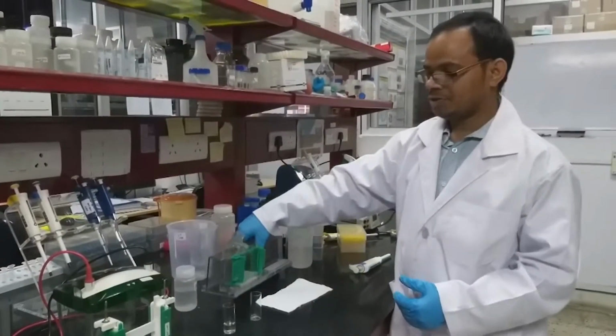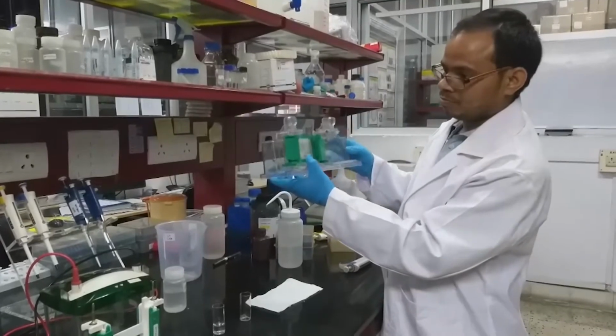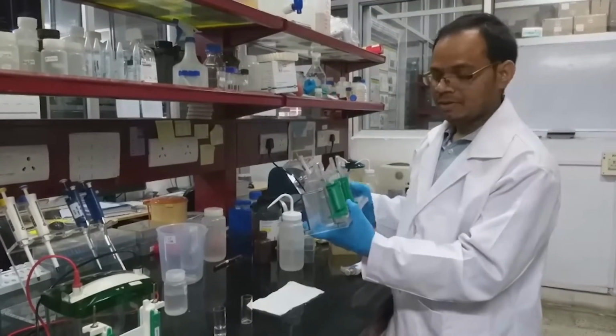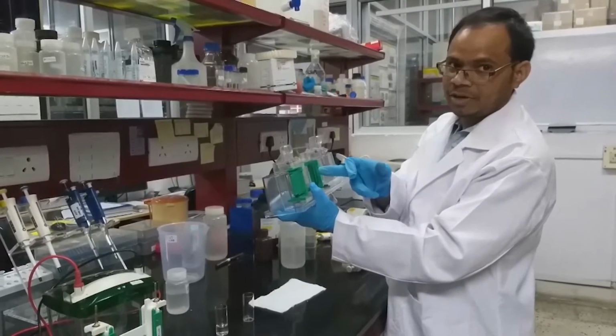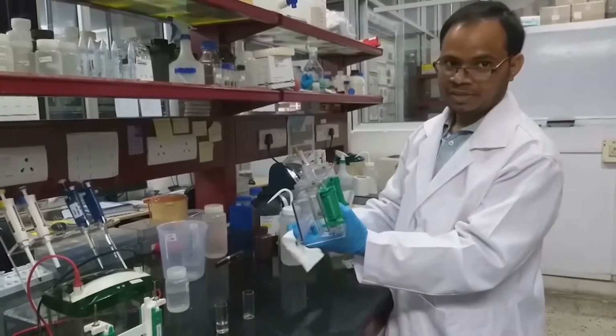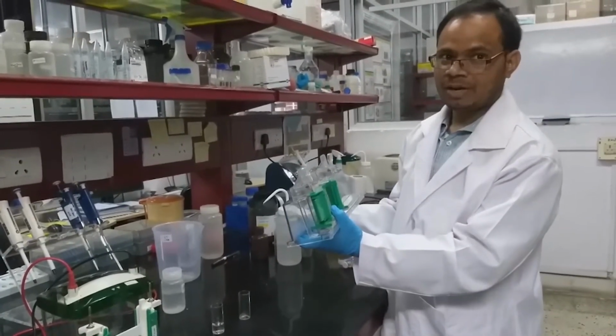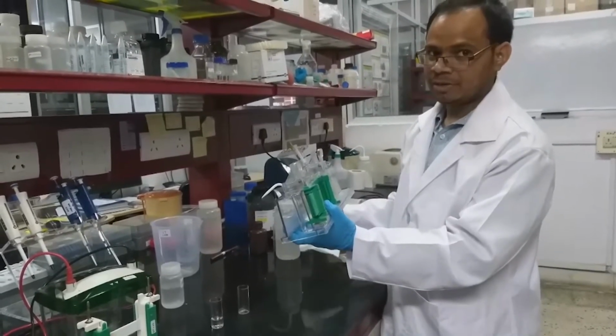Now we have to check whether it is solidified or not. It is solidified. Now we have to remove the overlay layer. Like we have used water, so no need to remove it. If you are using isopropanol or butanol, you have to remove that and wash with the milky water.